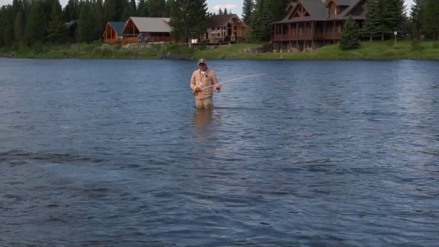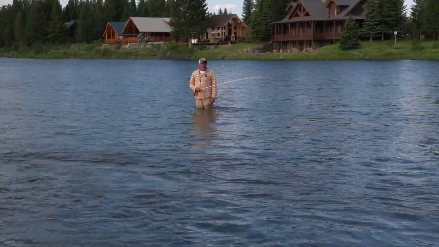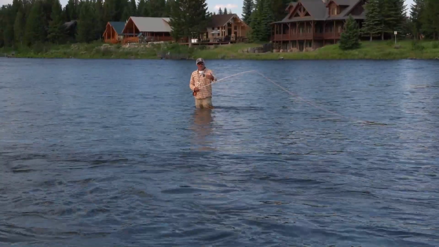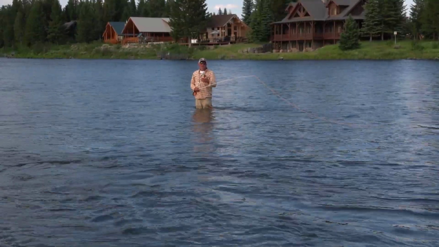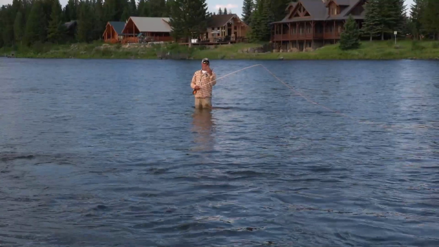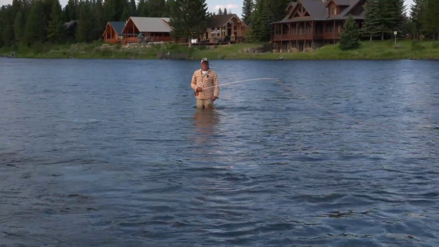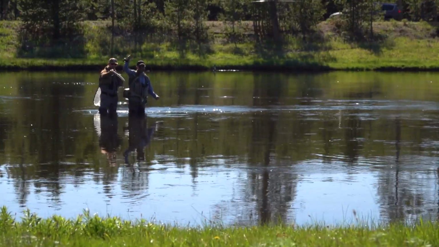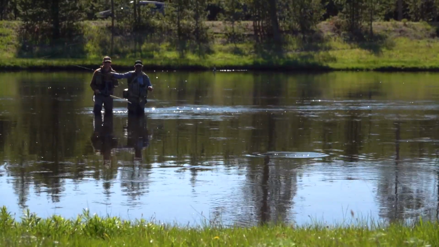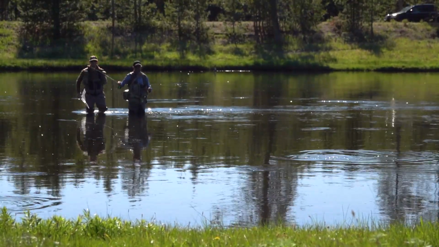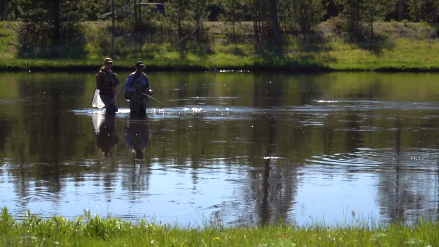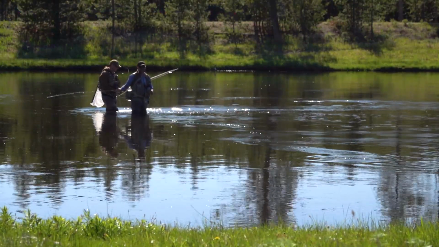Sometimes it's the only way to get a good drift, or the other option is to be directly below the fish and casting up over his head. In that case, he may push the tippet with his nose as he's eating the flies. So sometimes fishing downstream is not only appropriate but advantageous. So I'll get into upstream fishing and downstream fishing.